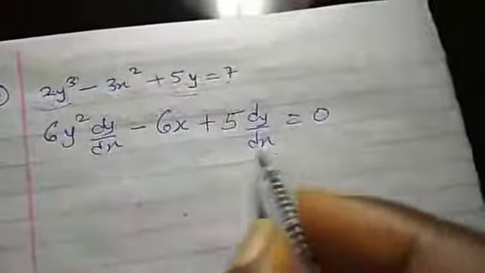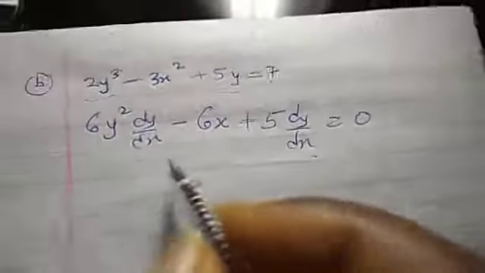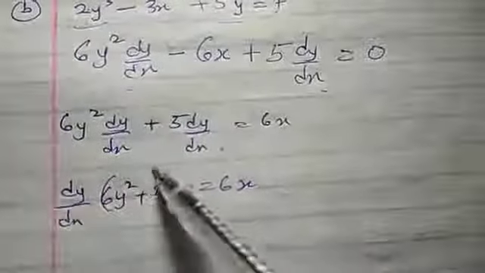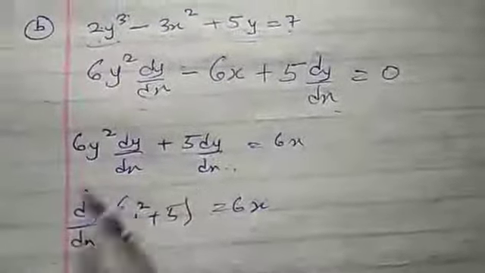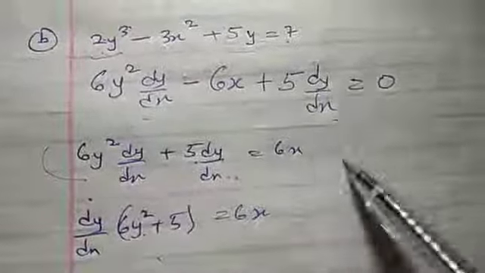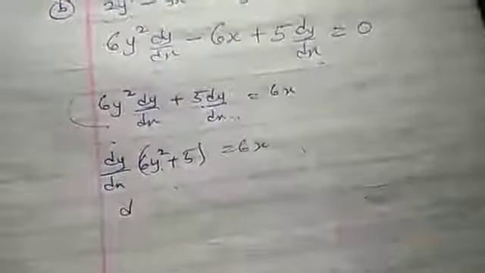From this place, you retain the one with the dy/dx, and the one without the dy/dx, we take it to the other side, so that we are going to have this. Now, the dy/dx is common. So bring it out, so factorize, so that we have 6y squared plus 5 equal to this. Finally, if you make the dy/dx the subject of the formula, it will be this over this.